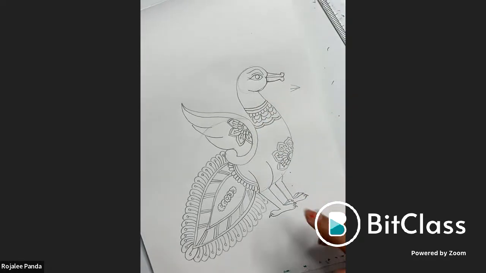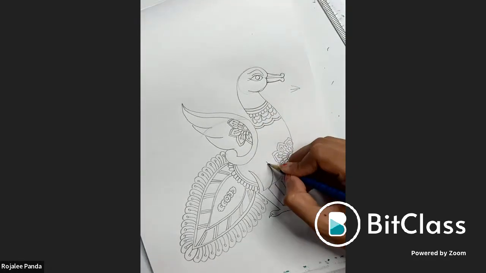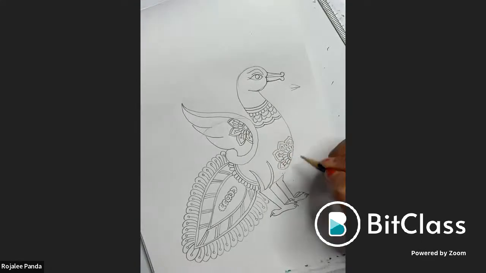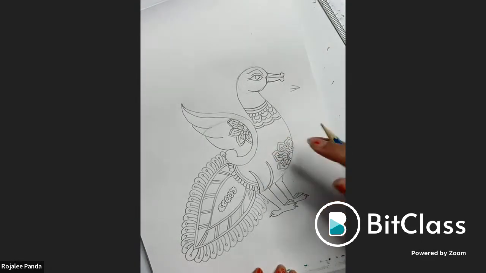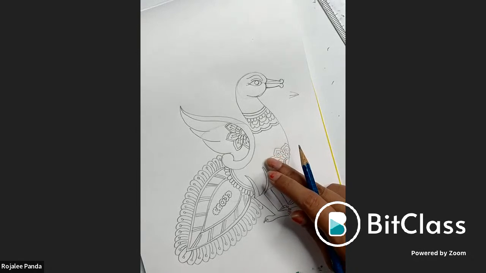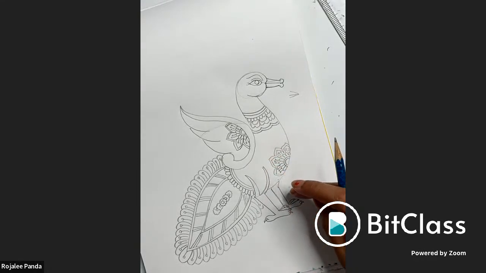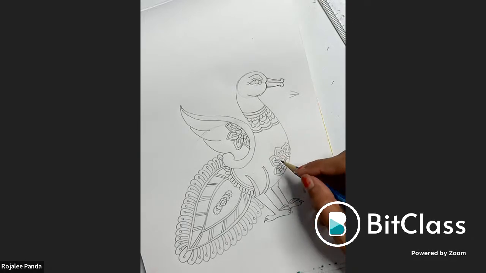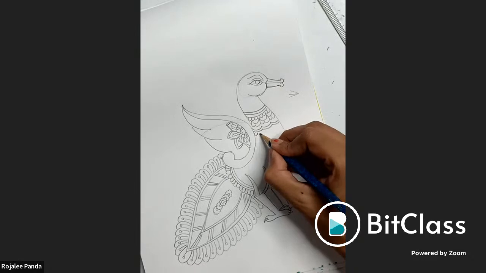This much everyone is clear. You can just add some lines here and start adding some small pattern on the body part. So here I will start creating some curve pattern.